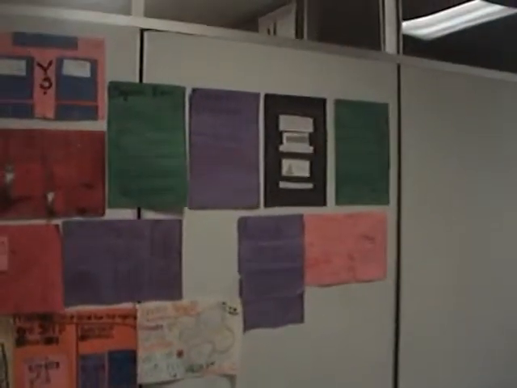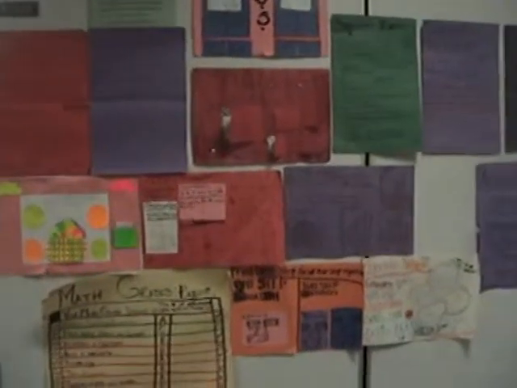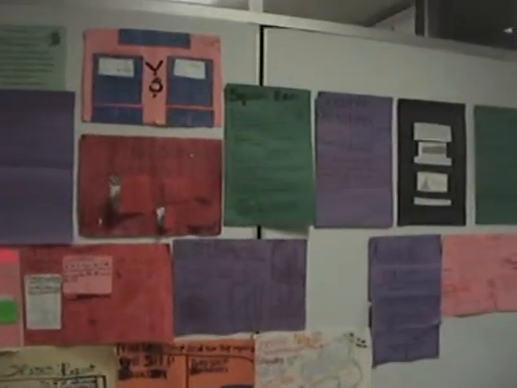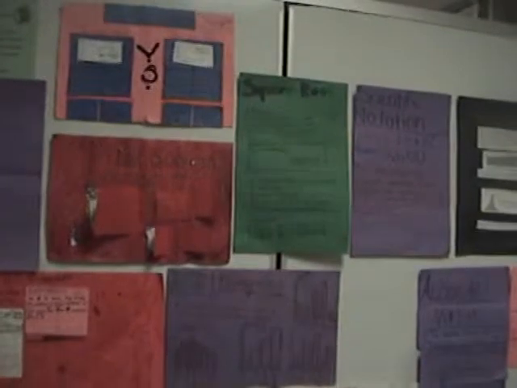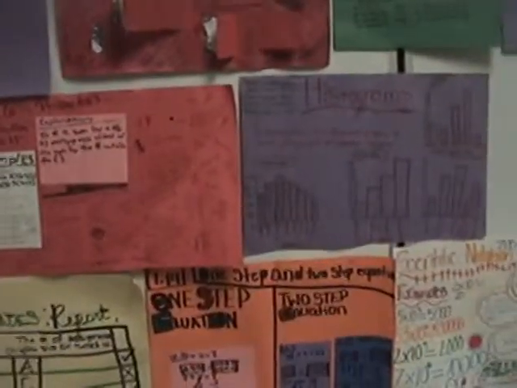So this is the entrance to my classroom, and outside of my door I have posters which the children created for a project. They had to create a poster explaining one of the math concepts.